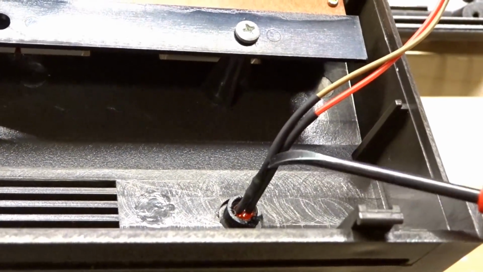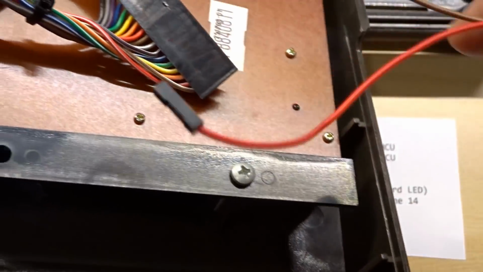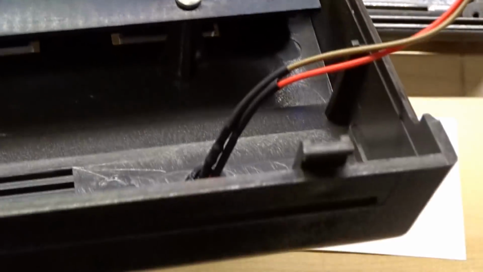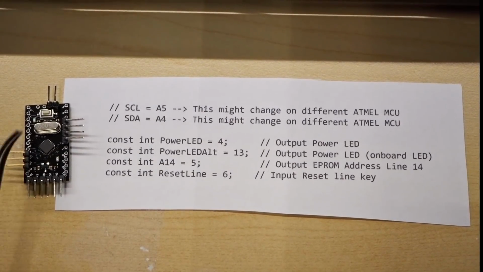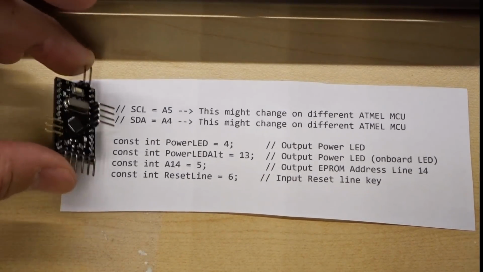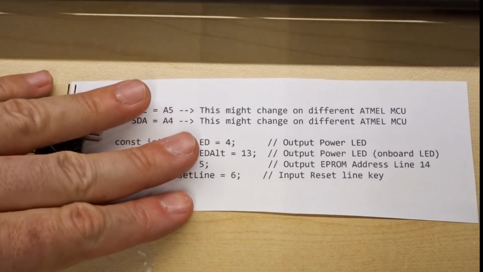Here it is, there's a 460 ohm resistor inside in line here, and then I just have some pin headers here that can connect to the Arduino. And let's take a look at the Arduino. So this is just a normal Pro Mini, Micro, whatever clone one. It's a couple dollars from AliExpress.